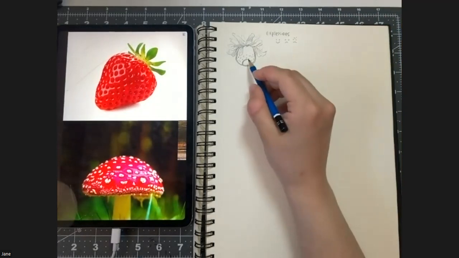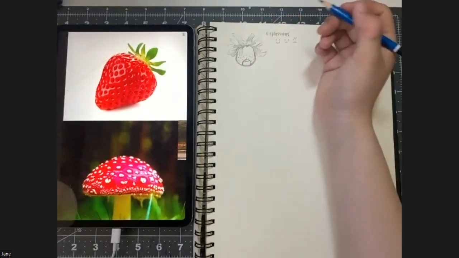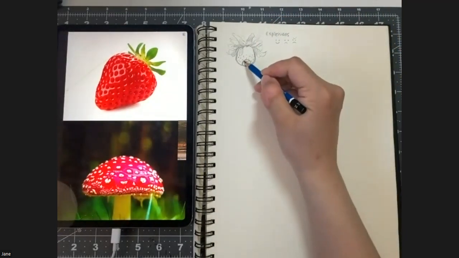Okay, so draw on the mouth. And maybe I want some teeth on the inside. And then you can just color that in.